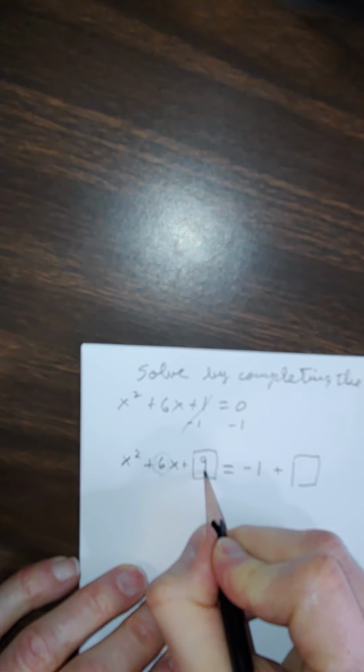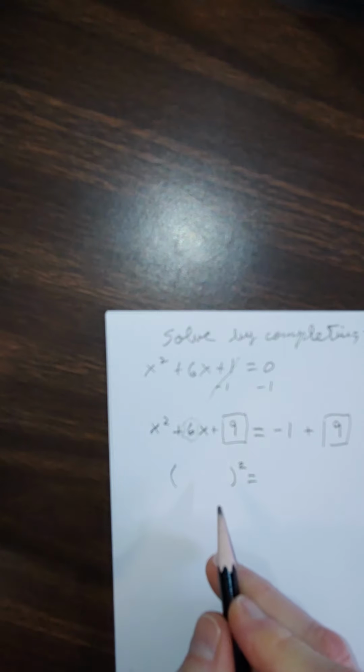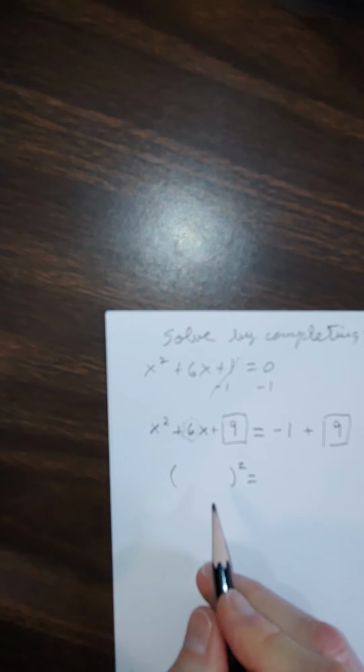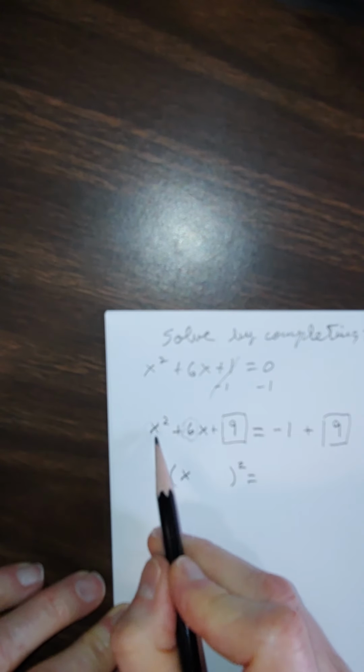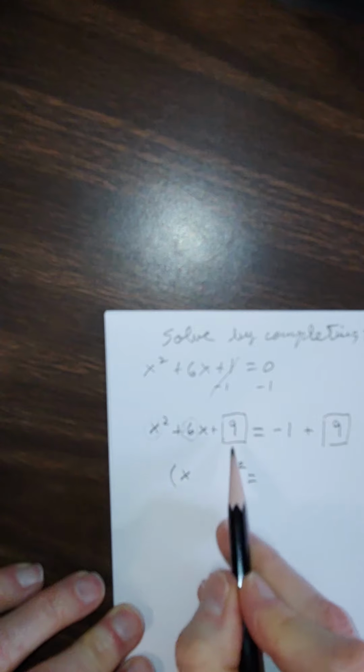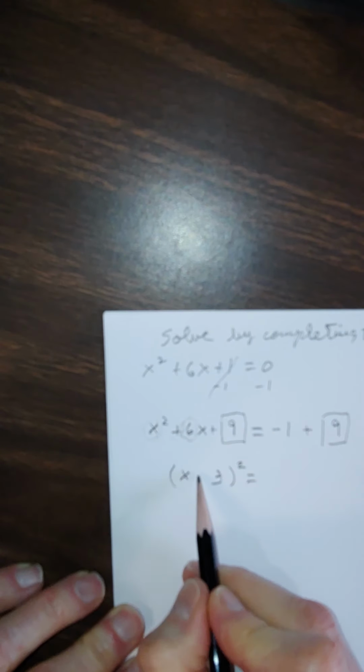So we add 9 on the left side, add 9 on the right side. The left side now is a perfect square. It's going to factor like this. We just went over how to do that. So it's going to be x. Take the square root of that, or just use that letter. The number here is either the square root of 9, which is 3, or half of 6, which is 3. It'll be the same thing, whichever one you do. And then use that plus sign there.